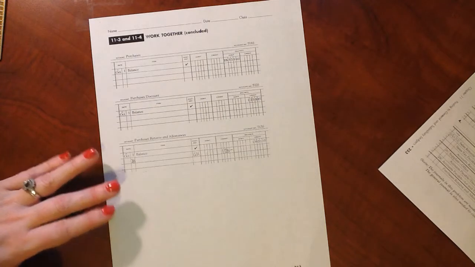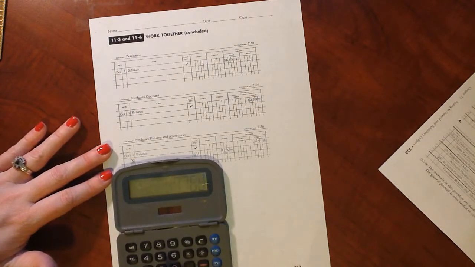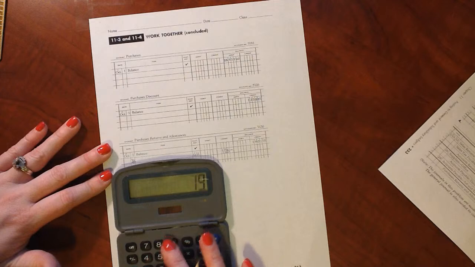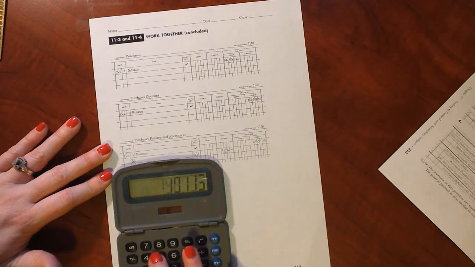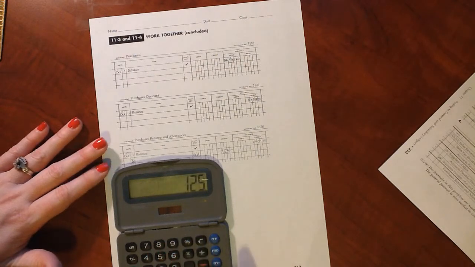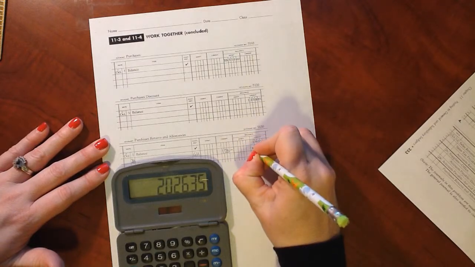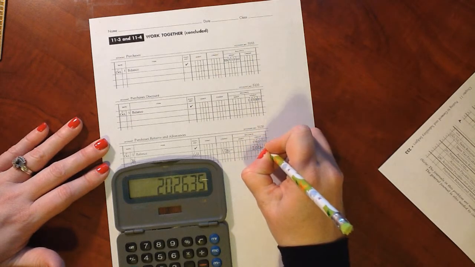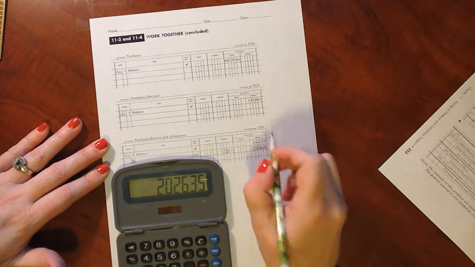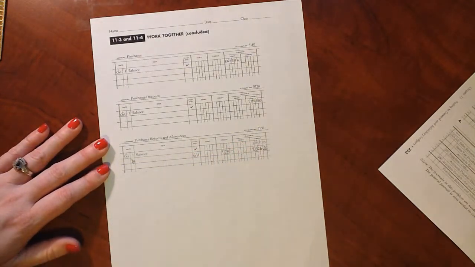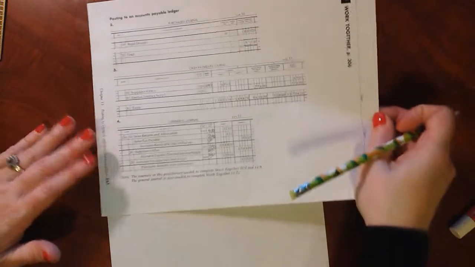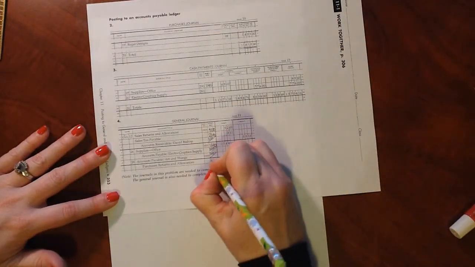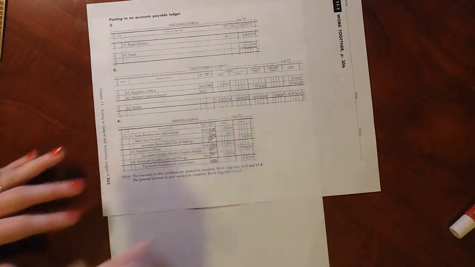Our current balance is a credit, so we're going to add those numbers together. And I have $2,026.35. That's account 5130. We go back to our general journal and write that account number in.